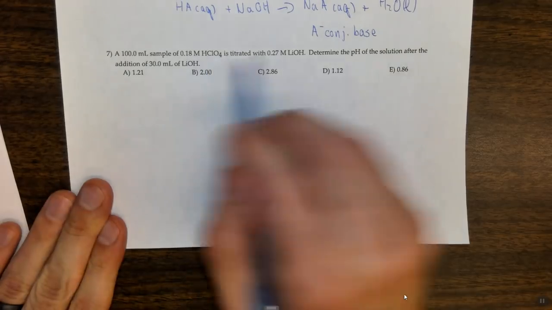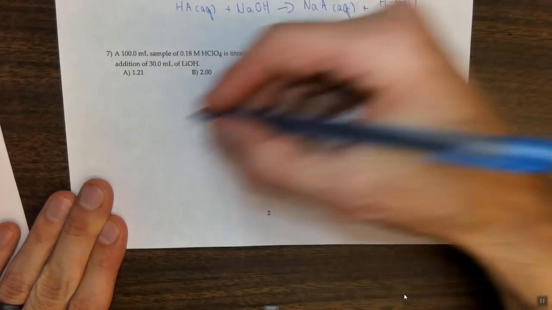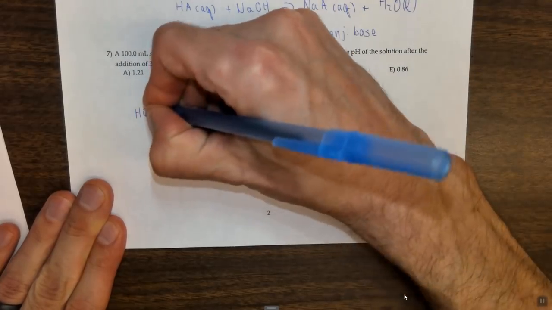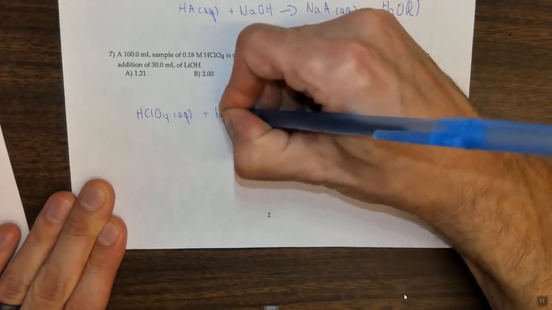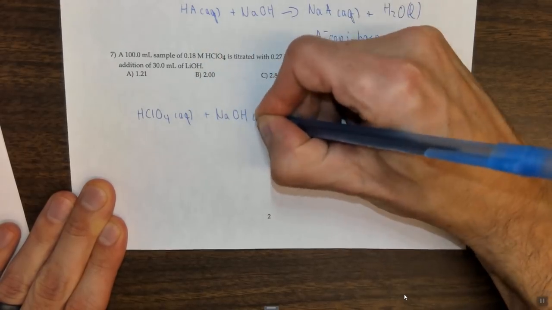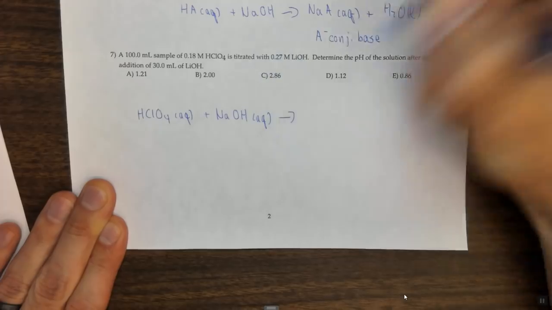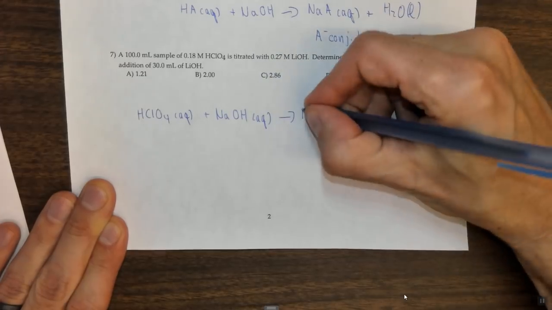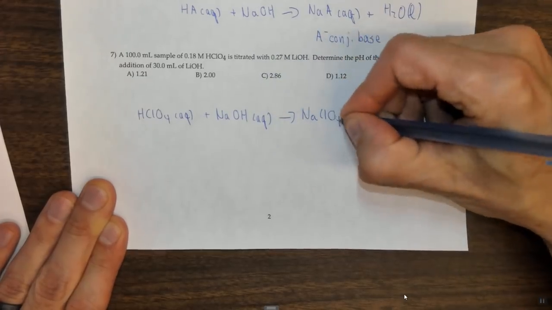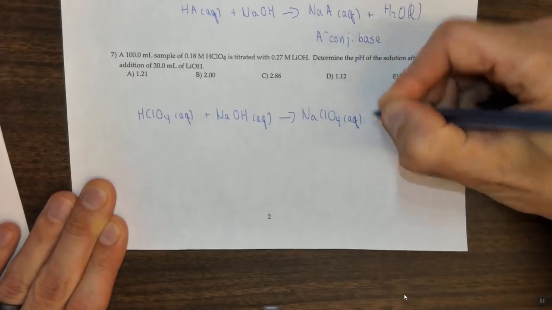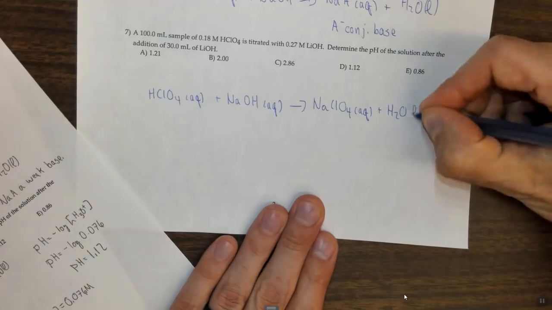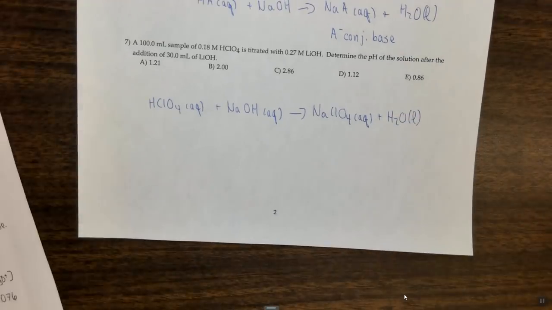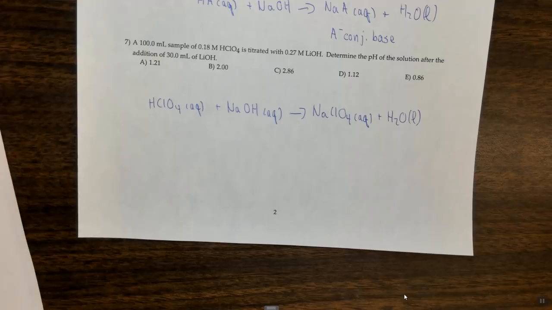First of all, HClO4, perchloric acid, is a strong acid. So we have HClO4 aqueous reacting with NaOH aqueous to form NaClO4 aqueous plus H2O liquid. So this is basically what we have.